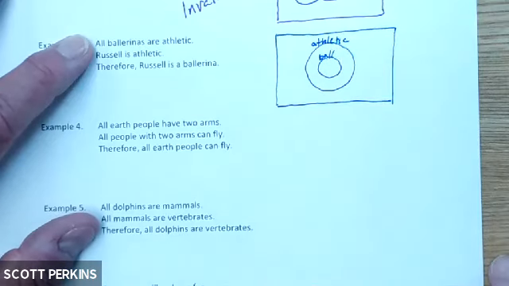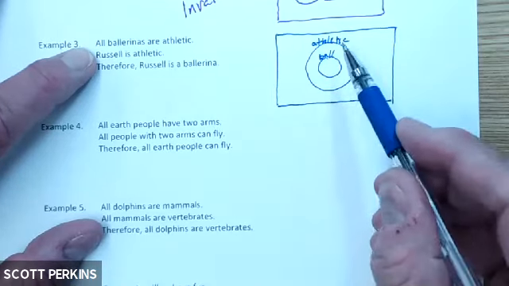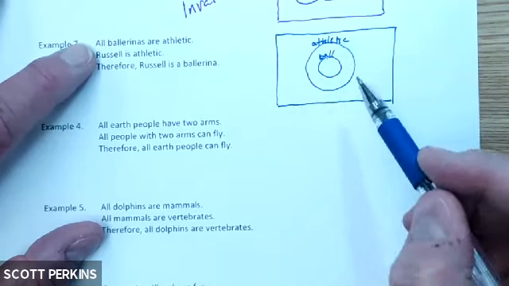Okay, fantastic. Russell is athletic. So clearly, Russell's in the athletic circle. Am I told anything else about Russell at that point?